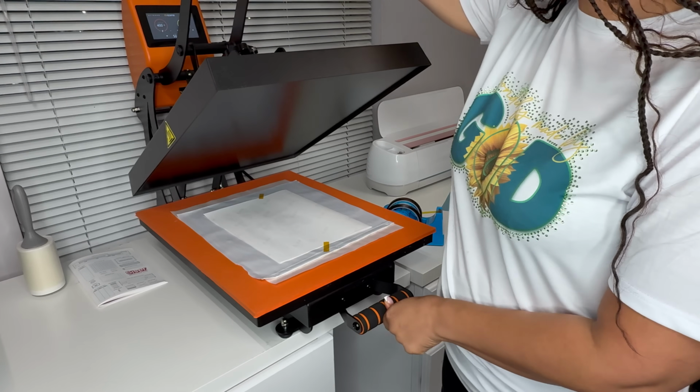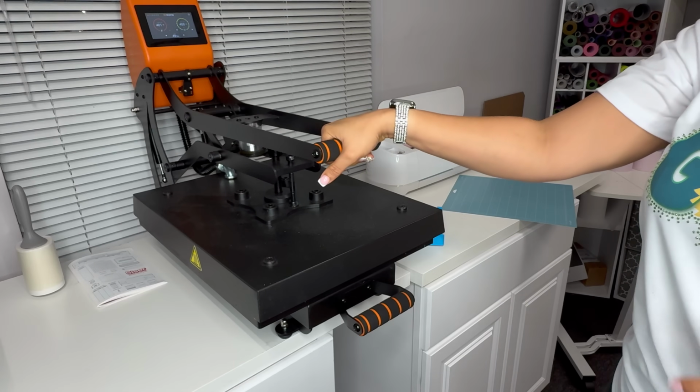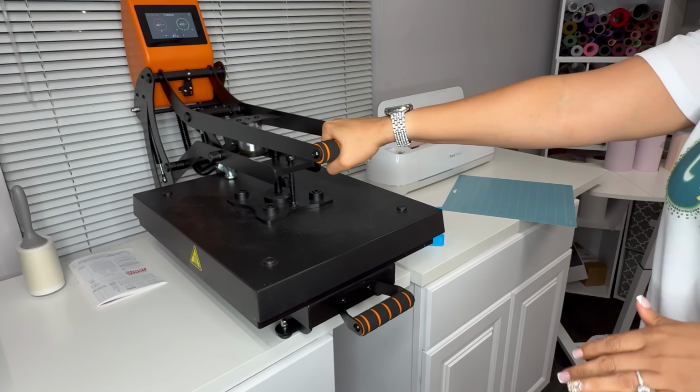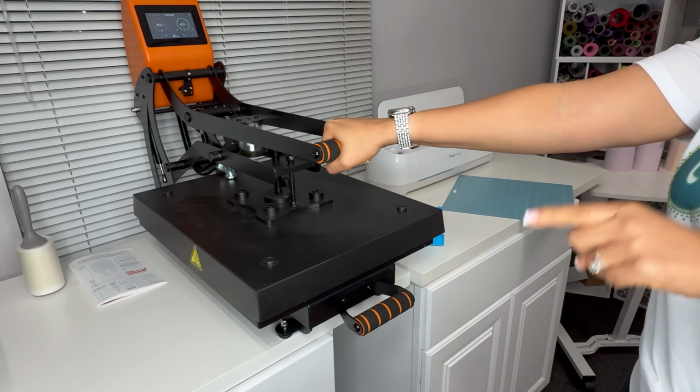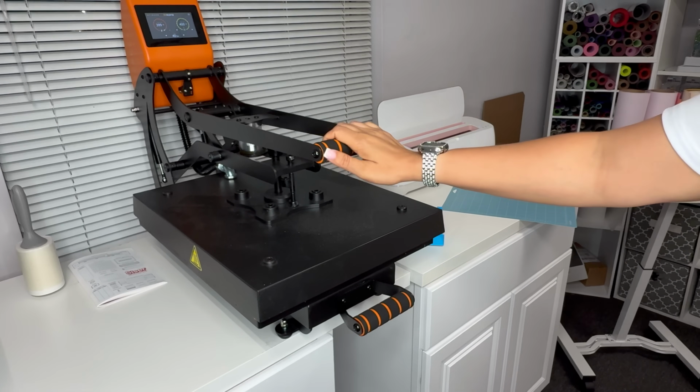I don't use butcher paper with my A-sub paper. I'm going to press this for 50 seconds. I'm also going to let it cool for 1 minute. So I'm going to let it press and then let it cool for a minute, and then I will come back and we will peel it together.